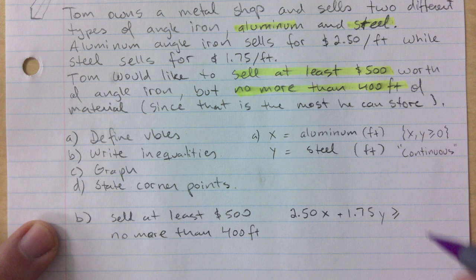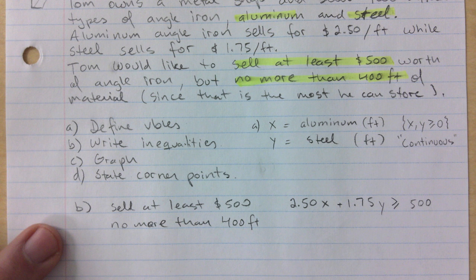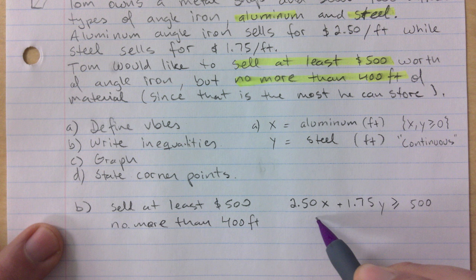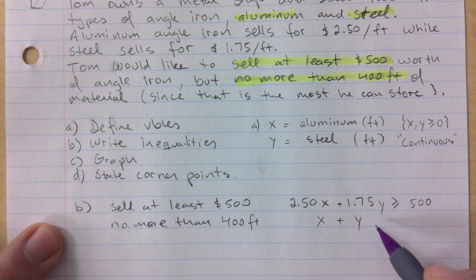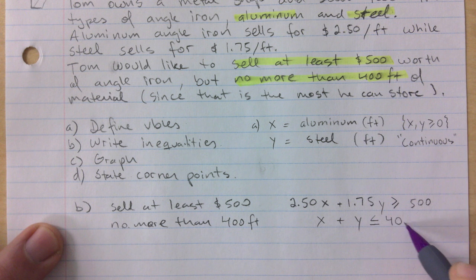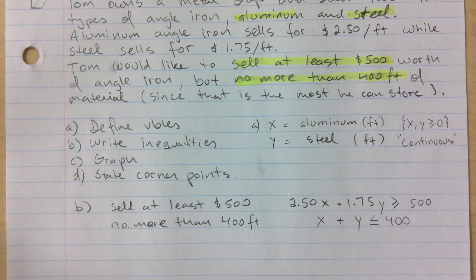We have everything in dollars, nothing to convert. And no more than 400 feet of combined material being sold because you can't store more than that. So x plus y, because they're both sold in feet, has to be less than or equal to 400. Those are your two restrictions here.